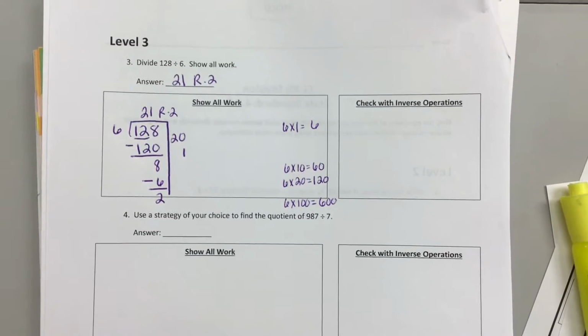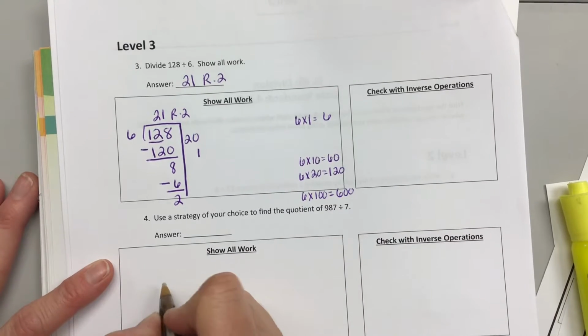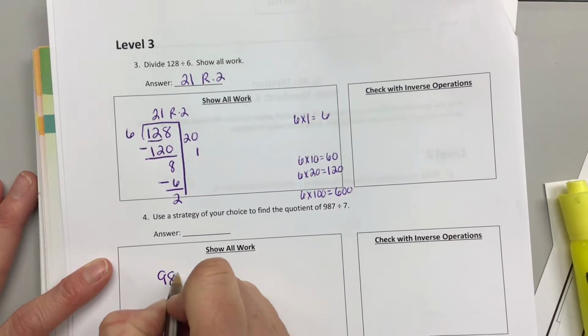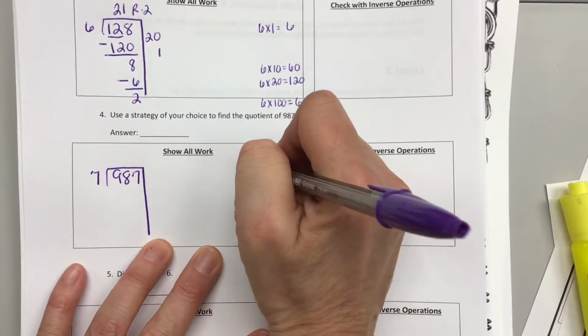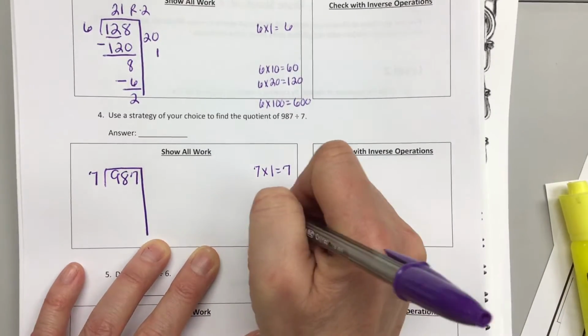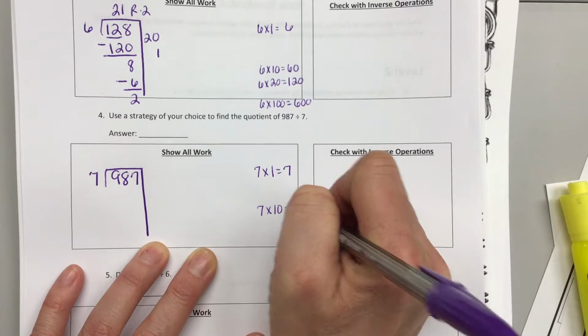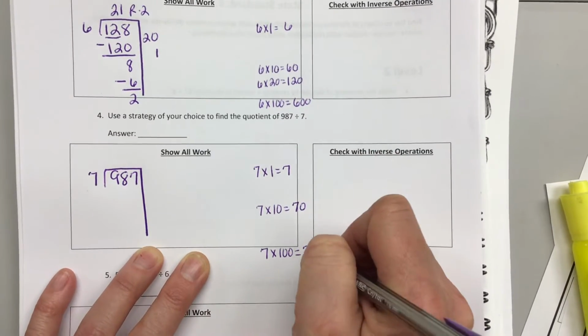this test. Okay, number 4, use a strategy of your choice to do 987 divided by 7. So over here to the right, we're going to do 7 times 1 is 7. 7 times 10 is 70. 7 times 100 is 700.